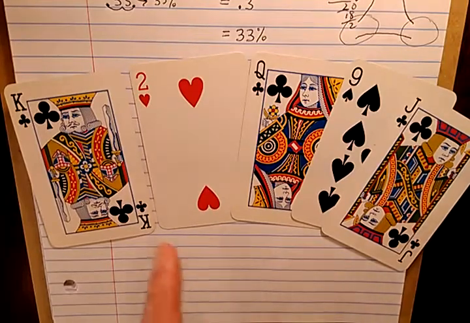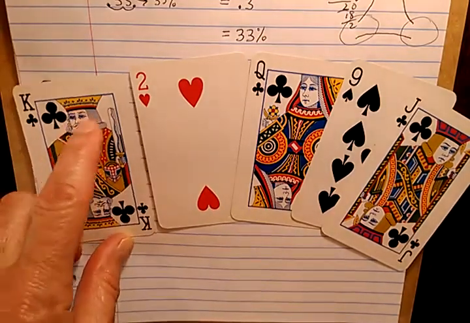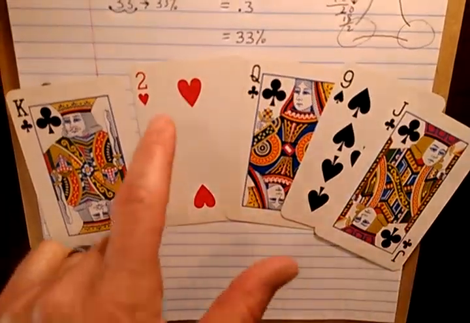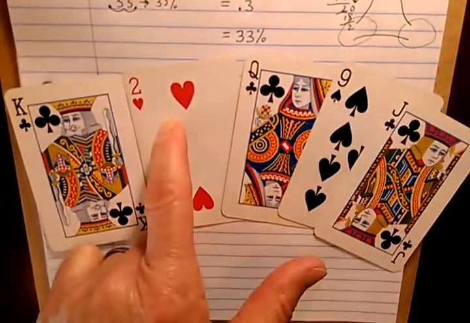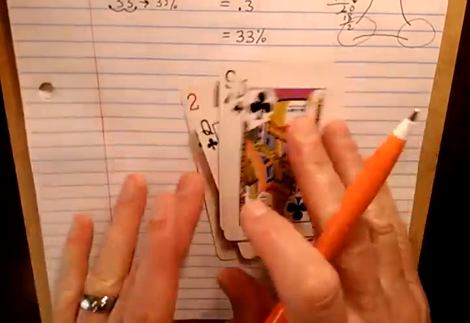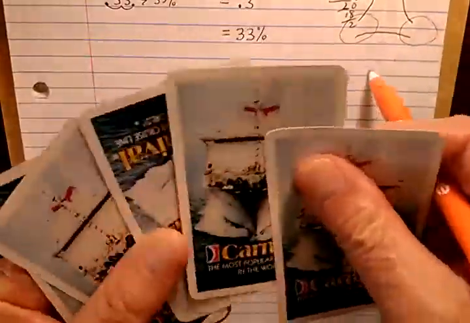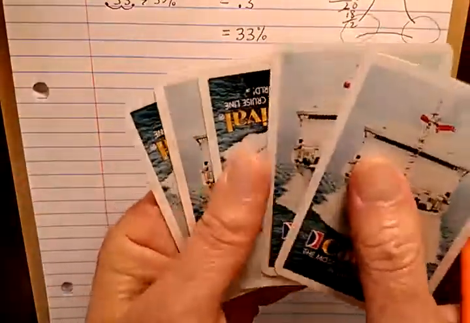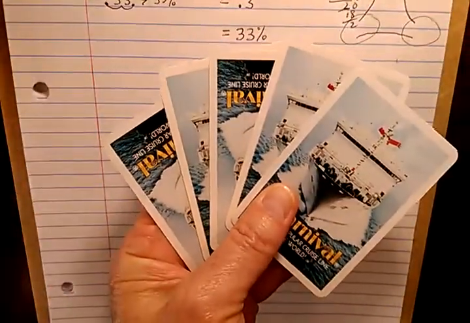A face card is a card that has a face, like a king has a face, the queen has a face, the jack has a face. These are not face cards. There's no face drawing on there. So if I take the cards and mix them up and ask, what is the probability that you could choose one card and get a face card?